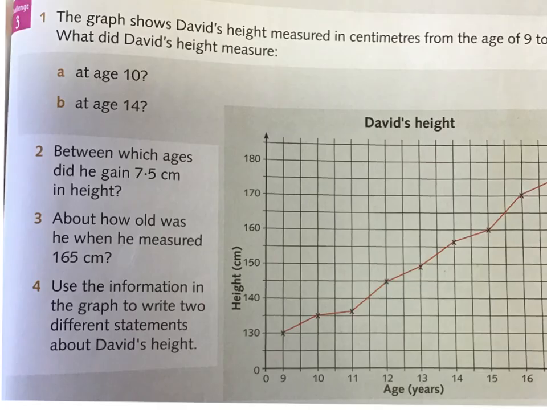Question 3, about how old was he when he measured 165 centimetres? Well, this word about is very important. It indicates that your line isn't going to give you an exact answer, but you've got to make a good estimate as to how old he was when he measured 165 centimetres. So you'll find 165 centimetres on your y-axis, and you'll read across and then down, and you'll be able to have a good estimate of his approximate age.